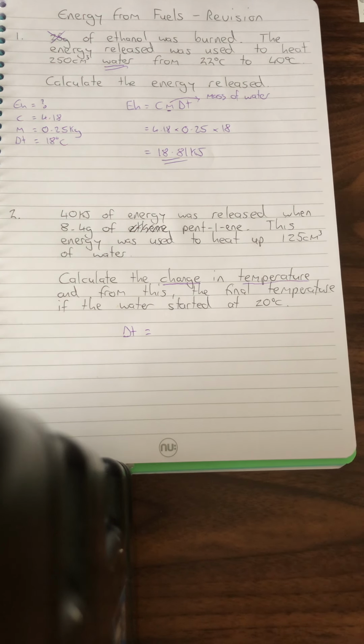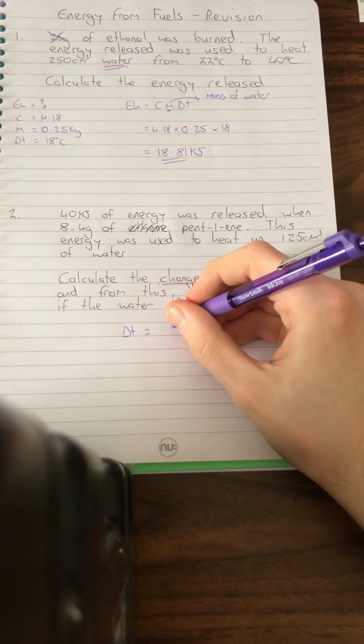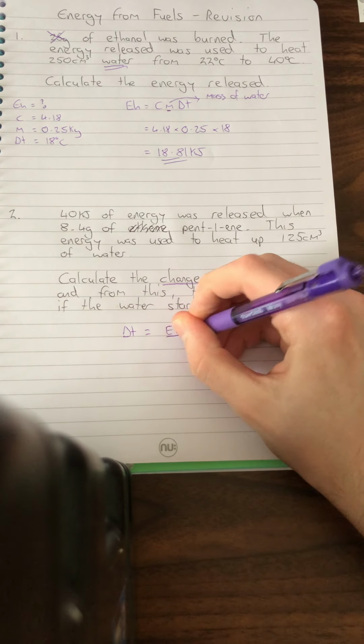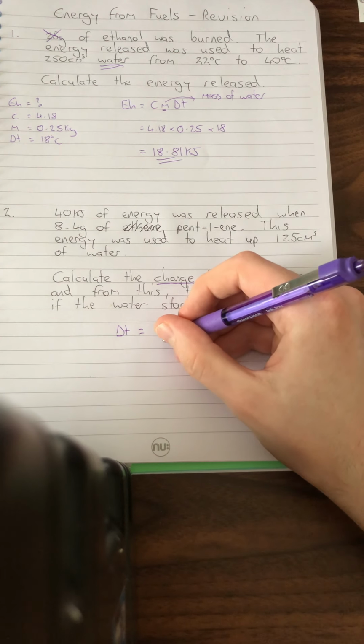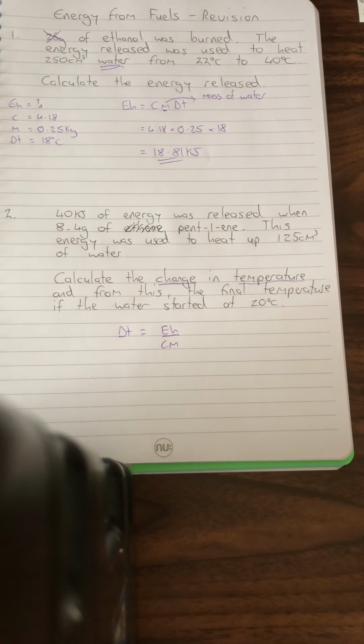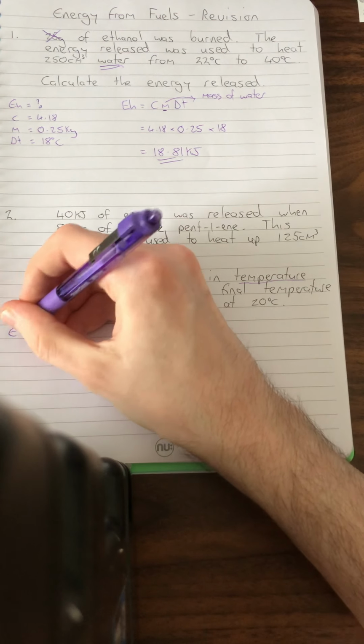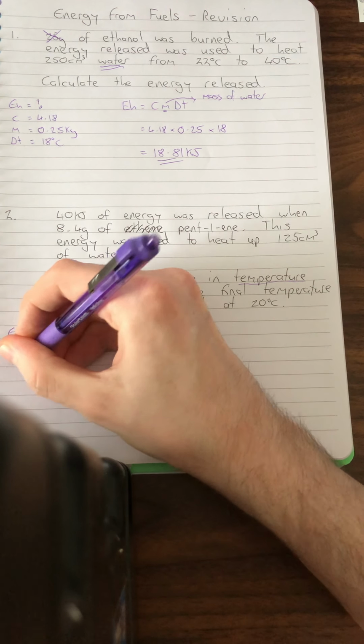Now remember, there's many ways you can do this. You can use the triangle, or probably maybe the easiest way is you put Eh on the top, and then anything that isn't delta T you put on the bottom, so that's Eh divided by cm. Do our wee sidebar.